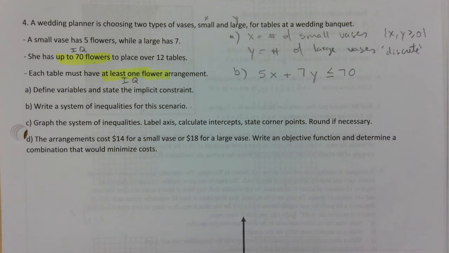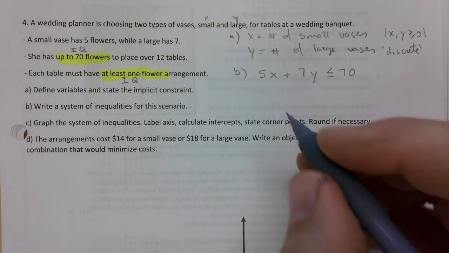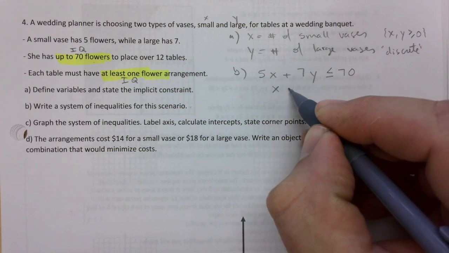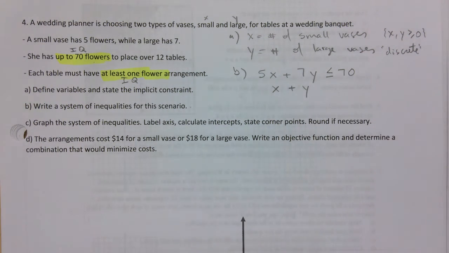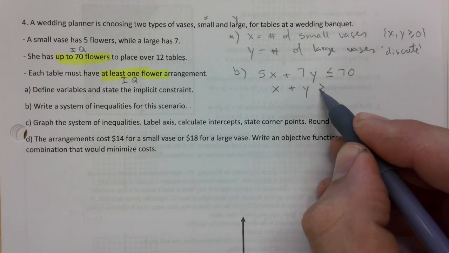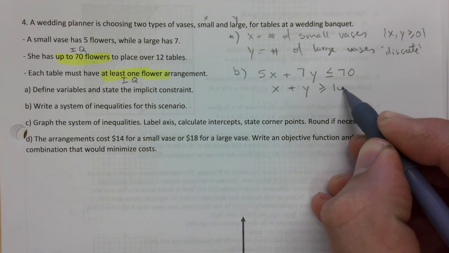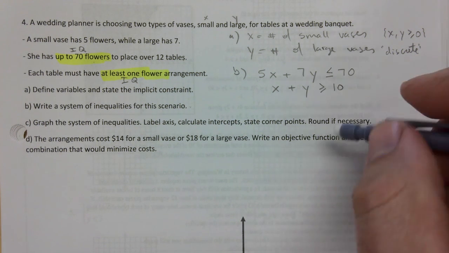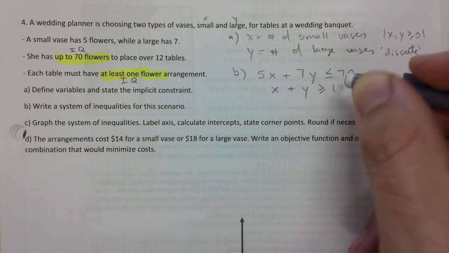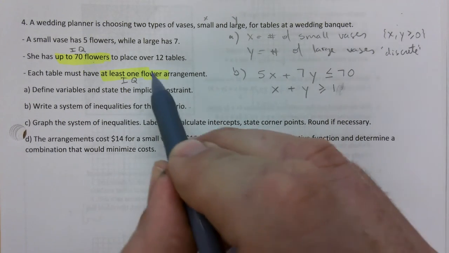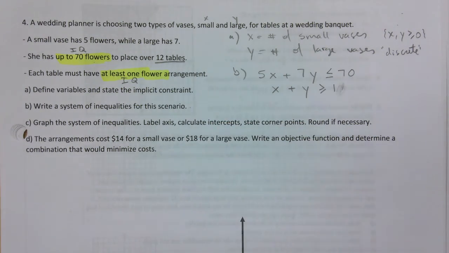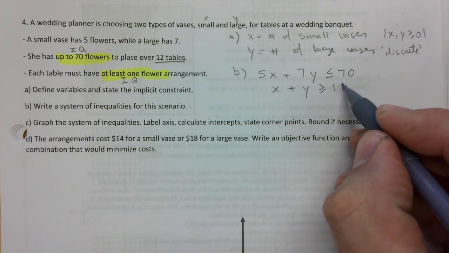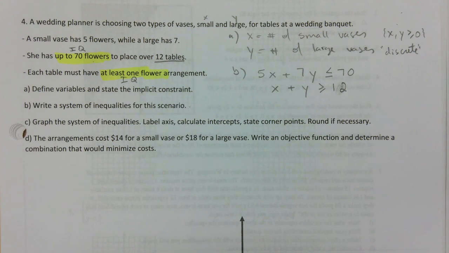Well, if every table has to have at least one flower arrangement, that means that the number of small and large has to be greater than or equal to 12, sorry, not 10. I don't know why I came up with 10. There are 12 tables, and each table must have at least one. So the number of flower arrangements has to be 12 or more.